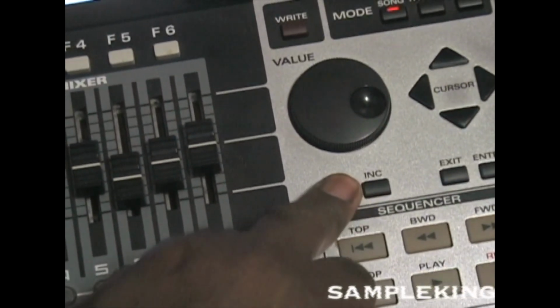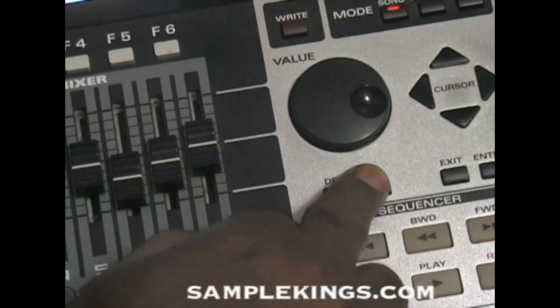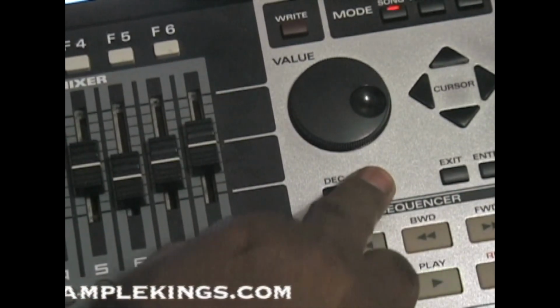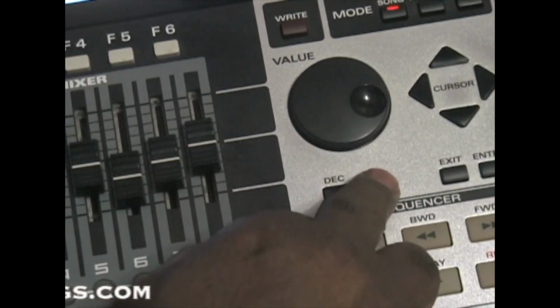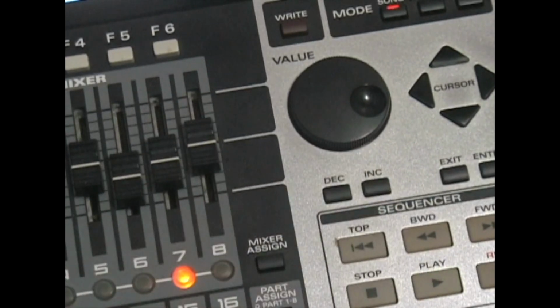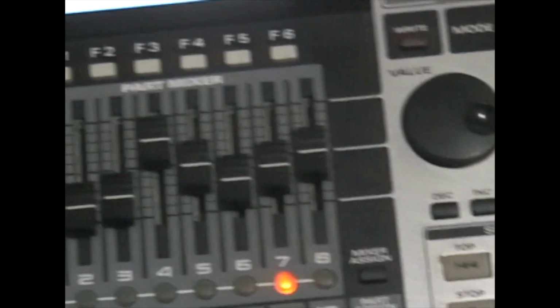So here, I can move very quickly. It's really fast when you hold down that shift. And you'll see it right here.